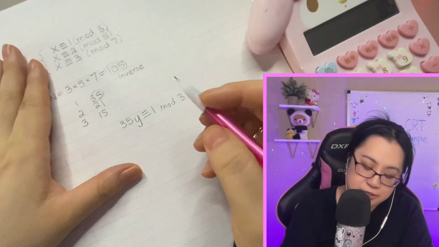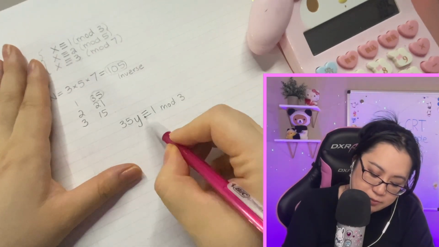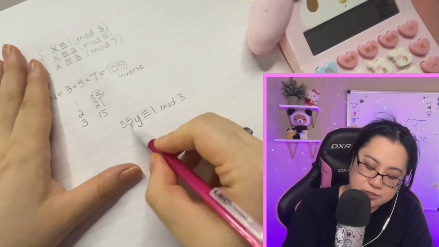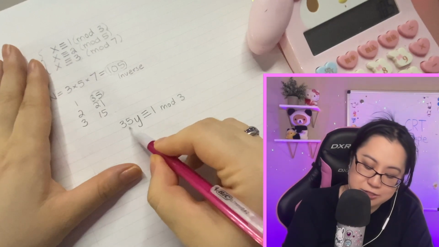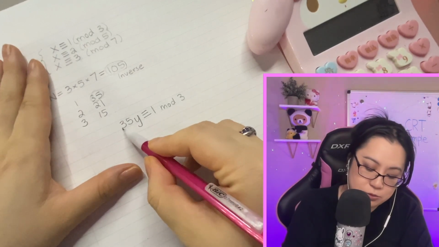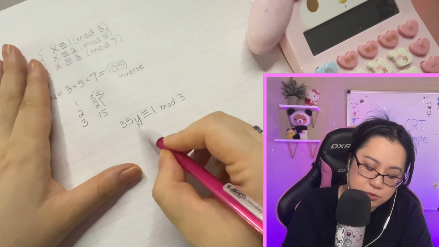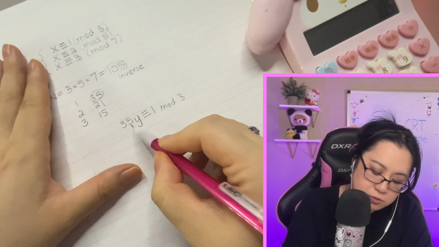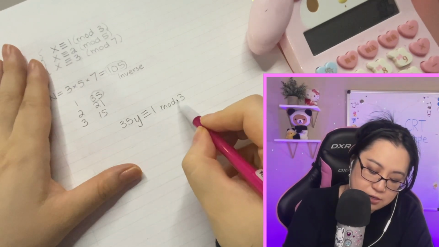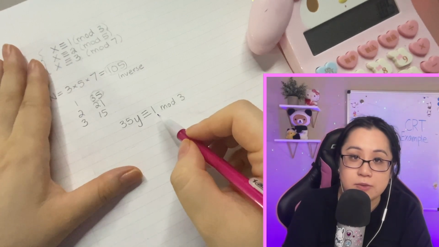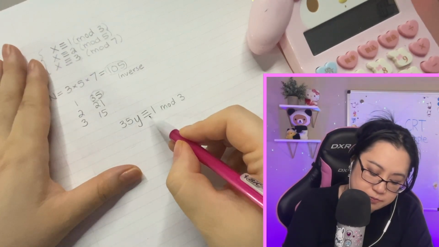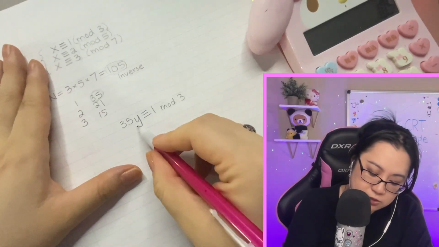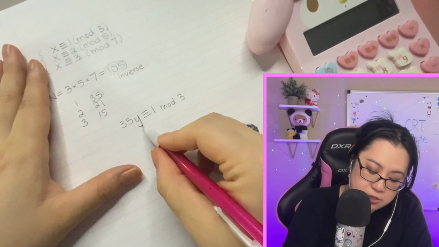as just kind of trial and error. You can multiply by 2 and you would get 70. I know 1 doesn't work because if you divide by 3, you're going to get a remainder of 2, because this would be 33 with a remainder of 2. So that's not 1. But if you multiply by 2, you get 70. And then if you divide by 3, that would be 69, and then a remainder of 1, right, for 70. So y equals 2 would be your inverse.